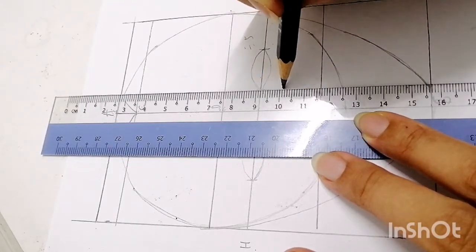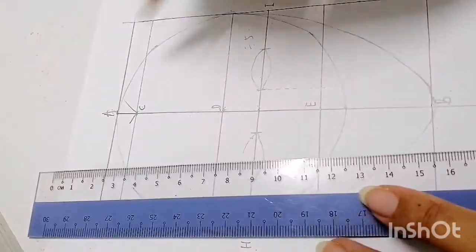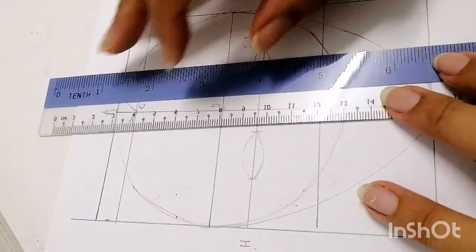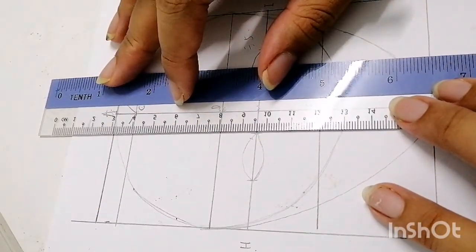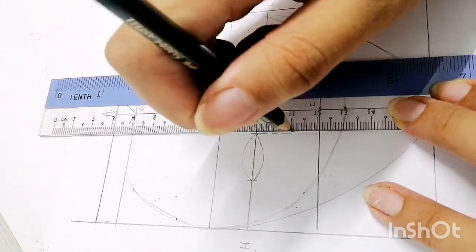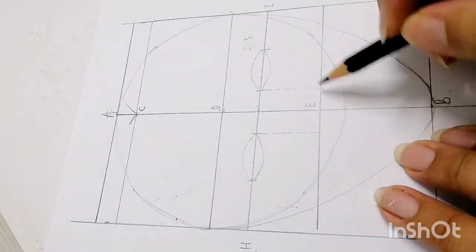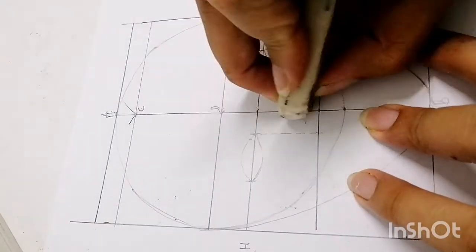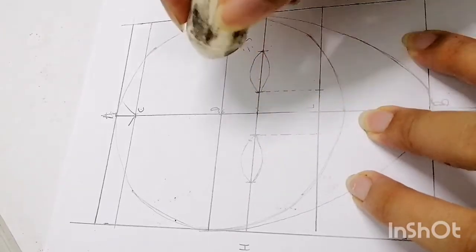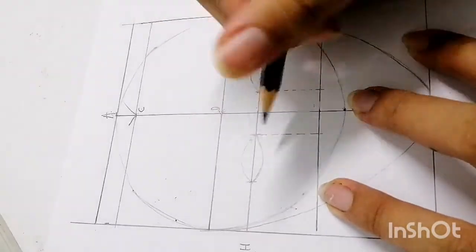I'm going to draw a dotted line, and same this way. I'm going to draw a dotted line to mark that this point will be my nose placement. I'm going to erase the E away because I want to draw my nose.